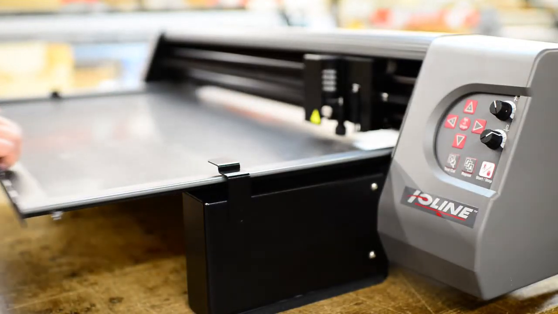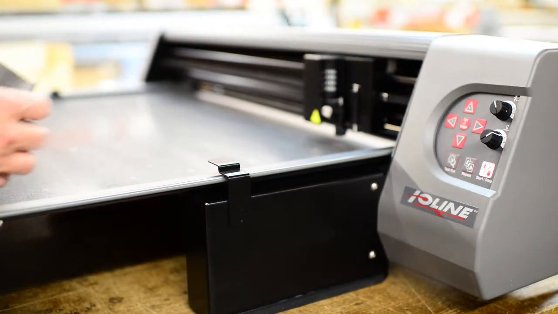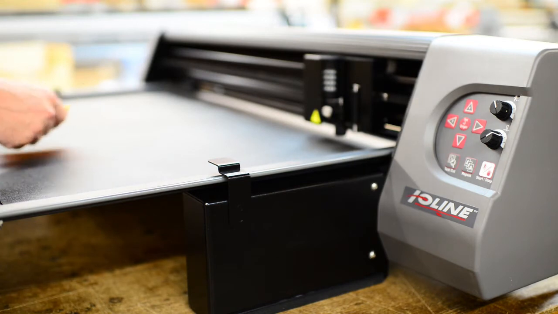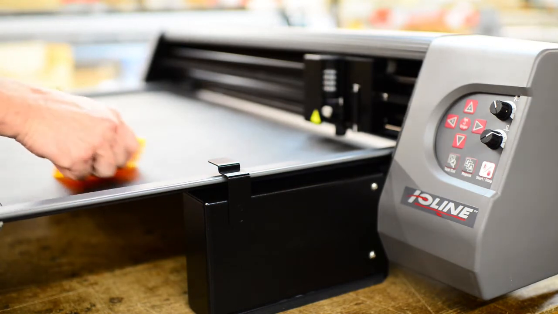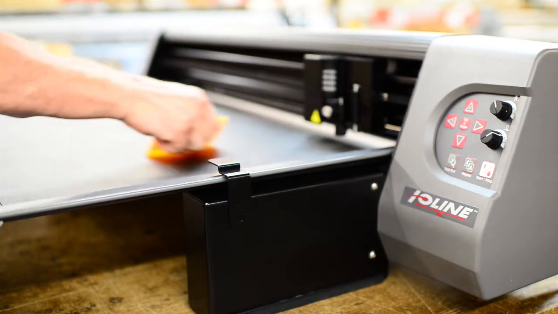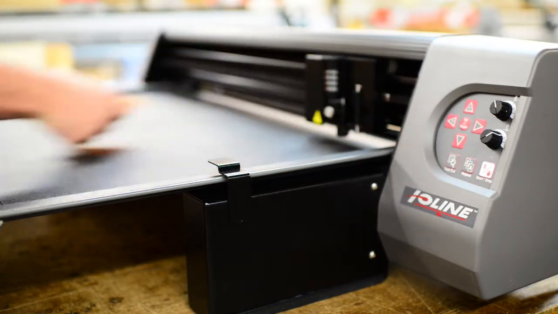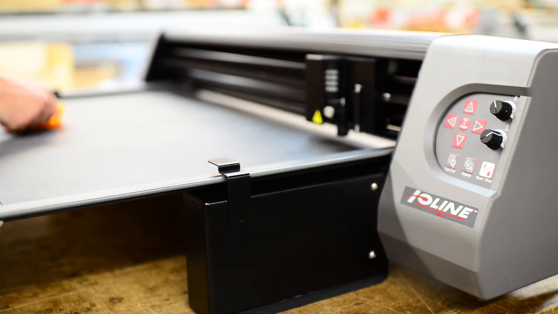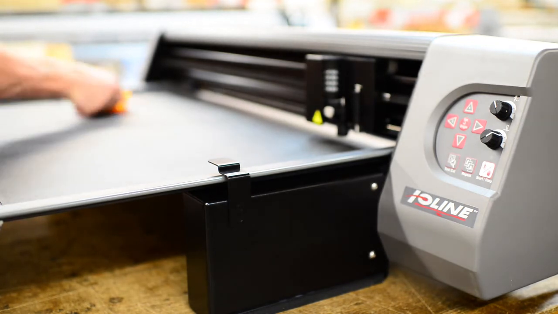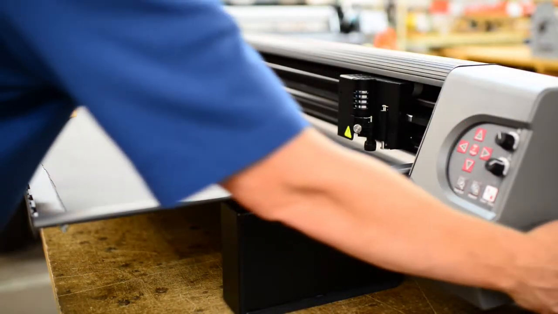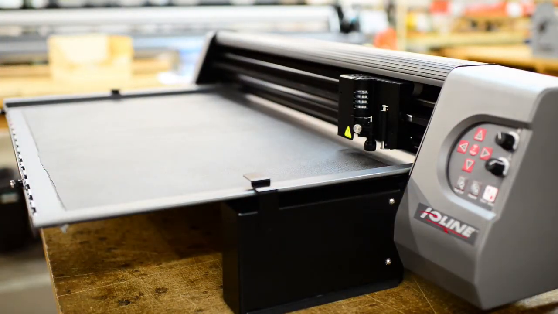Then I'll just put some twill on the machine here, and just make sure this is nice and smooth. Any air bubbles trapped underneath it are going to create a place on the cut that doesn't like to cut through. So make sure that your sheet is free of any debris under it. No air bubbles get under there. I use a burnisher tool to make sure that all the bubbles are out. And then turn the machine on.